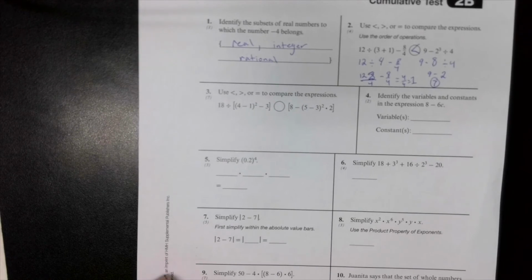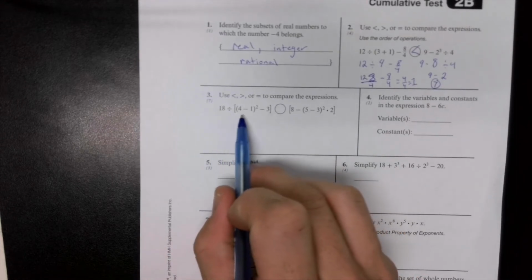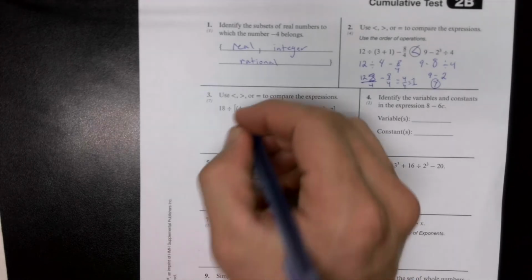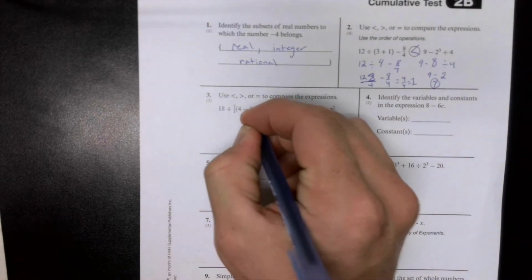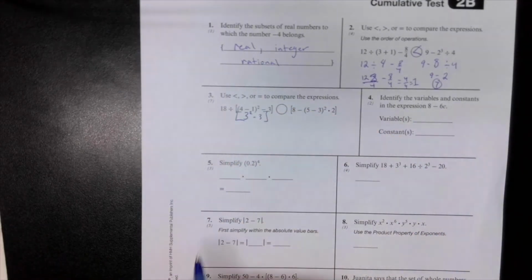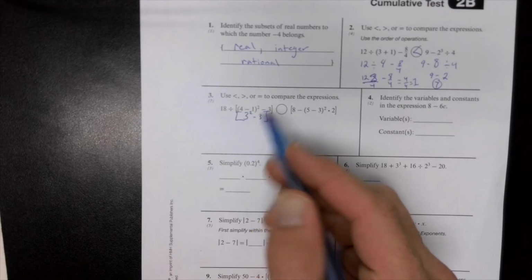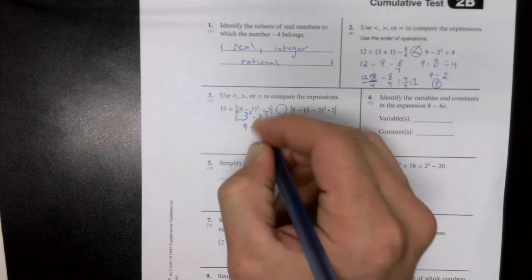In number 3, it says use greater than, less than, or equal to compare the expressions. We're using the same set of operations, but here we've got symbols of inclusion to say there's parentheses and brackets. We're going to work at the innermost portion first. I'm going to do this left-hand side first. Inside of my brackets, inside of the parentheses, I've got 4 minus 1. 4 minus 1 is 3. And now that 3 is going to be squared, and minus 3 is still inside of the brackets. So we'll work on the innermost portion first, and then do the exponent. 3 times 3 is 9. 9 minus 3 is 6.